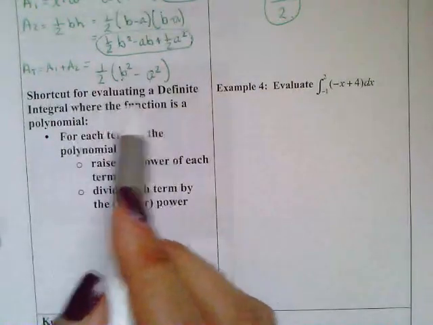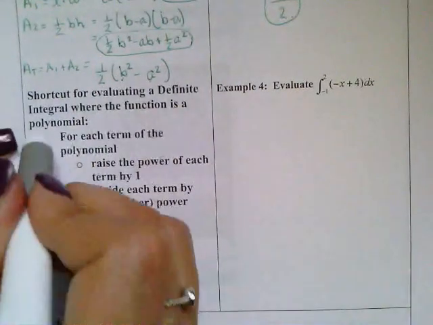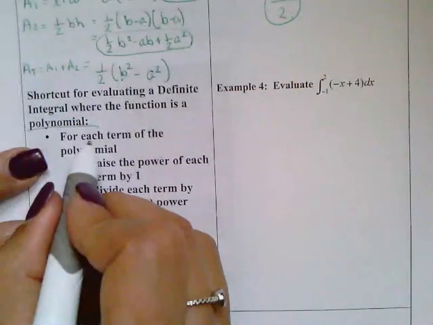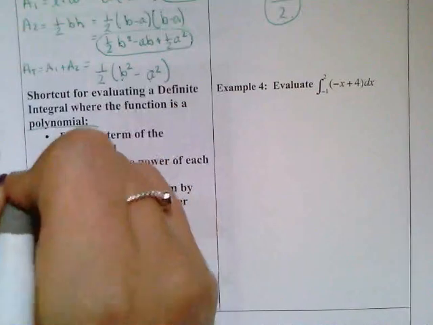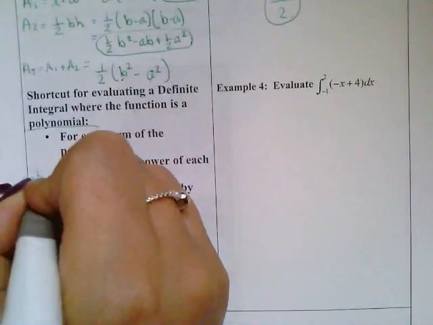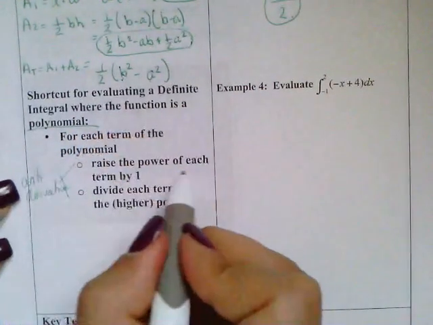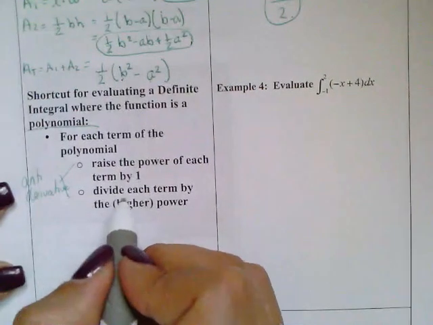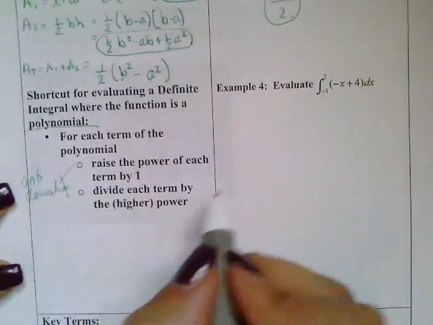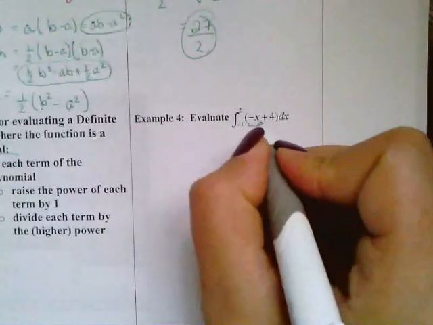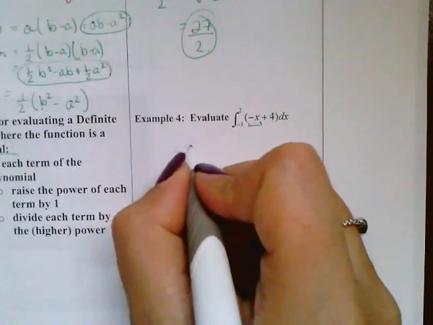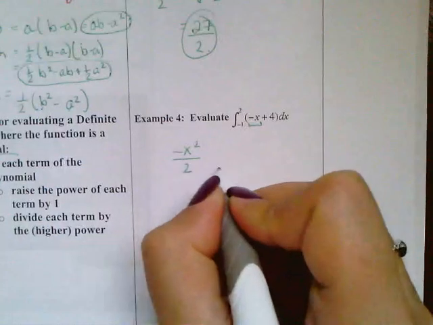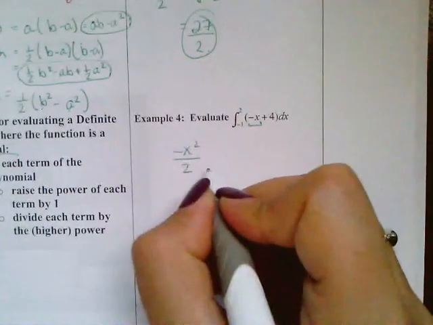Alright, the shortcut for evaluating a definite integral where the function is a polynomial, and we've done this a million times. So for each term of the polynomial, raise the power. So this is how you find the antiderivative. You raise the power of each term by 1, and then divide each term by the new power. So let's look at this example. So this, we're going to raise the power by 1. So right now it's 1. So I'm going to raise it to 2, and I'm going to divide by the new power that I just got.